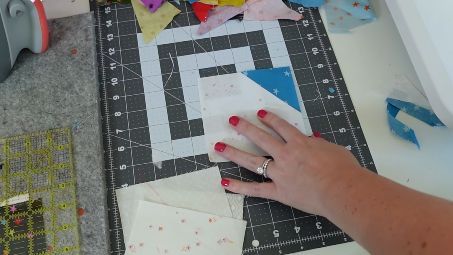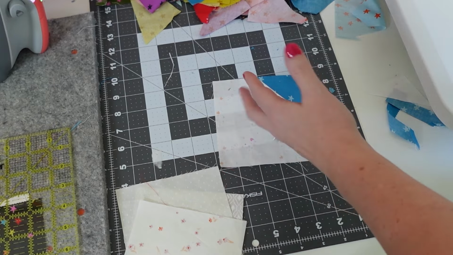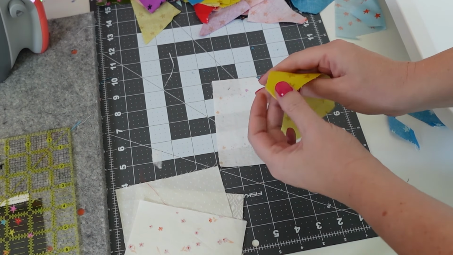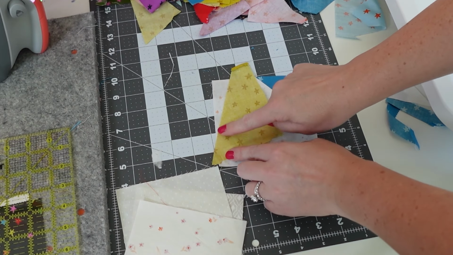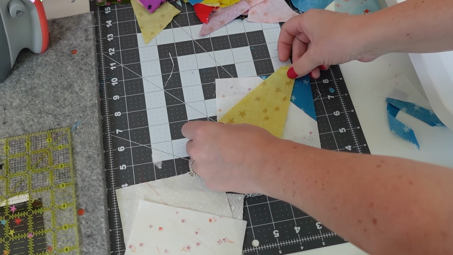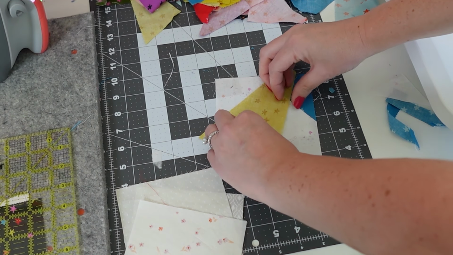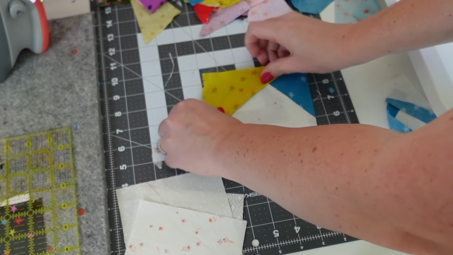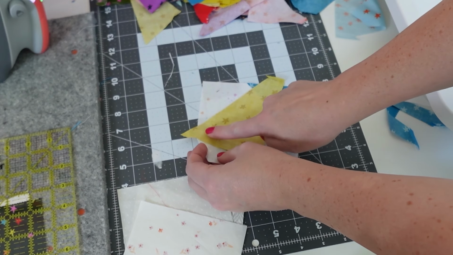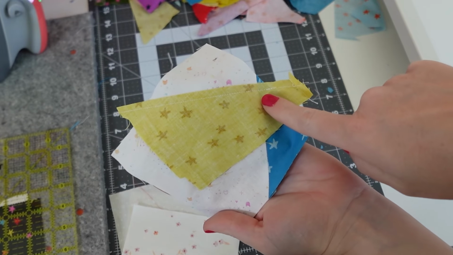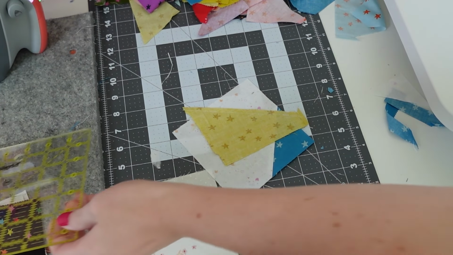So as I grab another scrap, I'm just going to randomly place it. You can make really long, thin points, really short ones, more like normal, even shaped ones, whatever you want. This is the fun part. You really get to play around with it. Make sure if you're working with smaller scraps and you're not sure that's going to cover it up, just fold over the corner and make sure that it's all good. And again, sew this on with the 1/4-inch seam allowance.